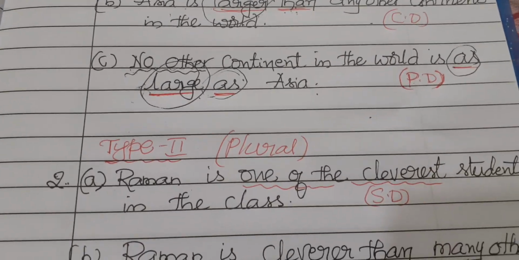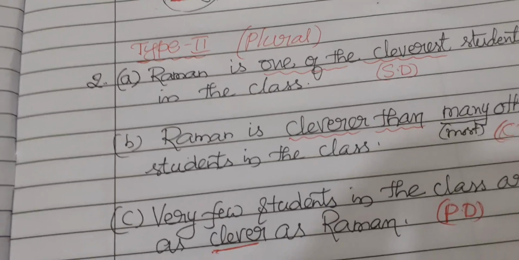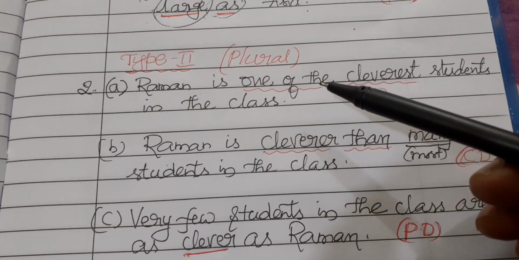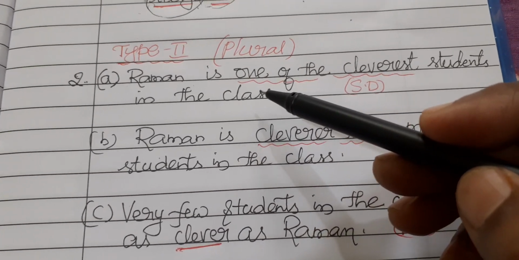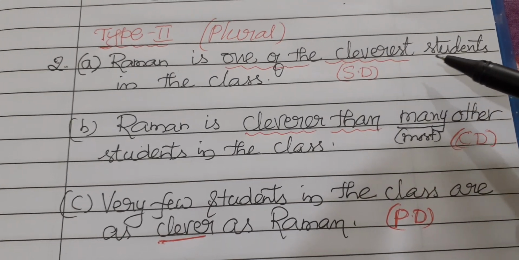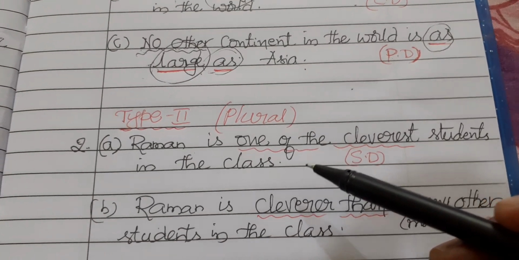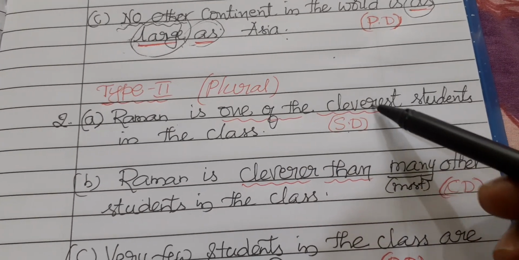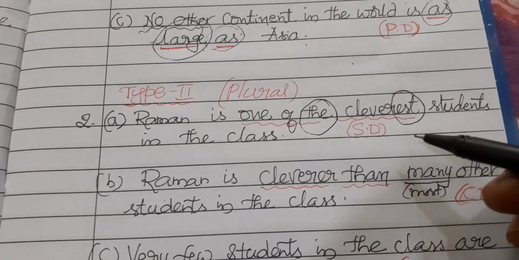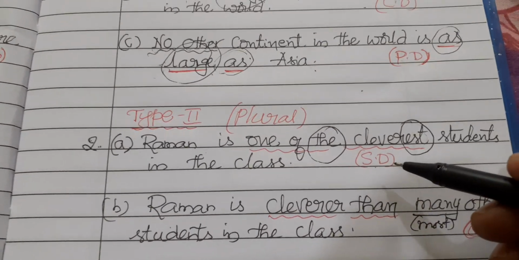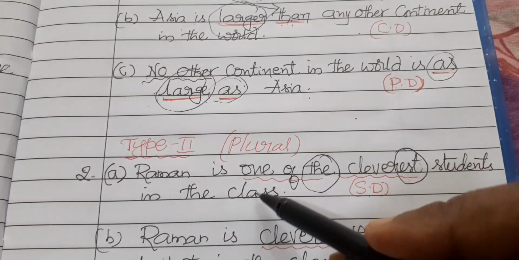Now come to type 2, also called plural comparison. Take a look at this example: Raman is one of the cleverest students in the class. What is the difference between type 1 and type 2? This is also SD. Cleverest has st, and the article the is there. The difference is that here one of is there, whereas in type 1 the was directly there without one of.